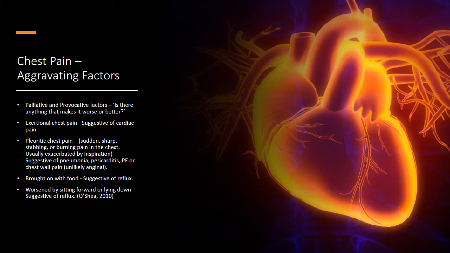So we can ask them to describe in words like sudden or sharp, or when we get onto the next page, we'll talk about some crushing type chest pains. But understanding that a pain that's worse on inspiration and is described in these terms is what we refer to as a pleuritic chest pain. So that can be caused just by a simple viral infection, or it might be associated with a pneumonia, for example.